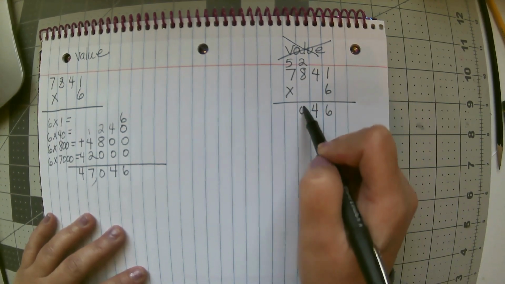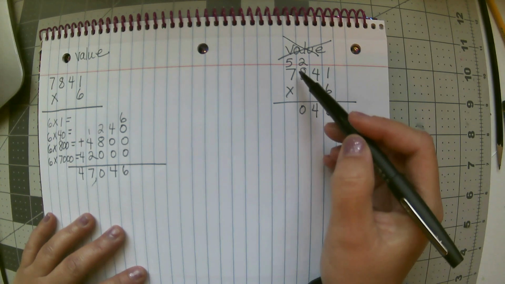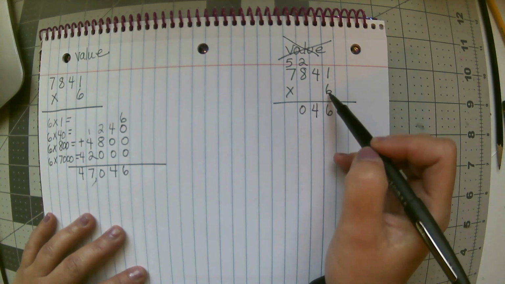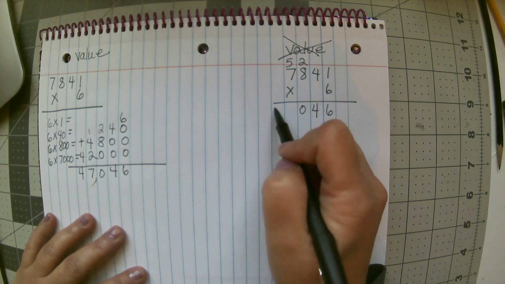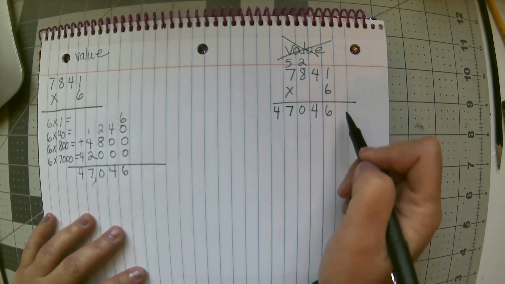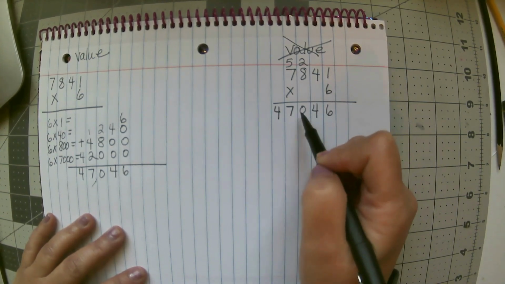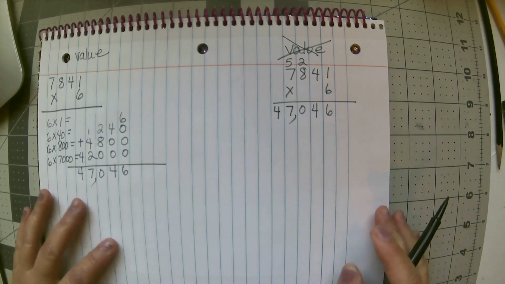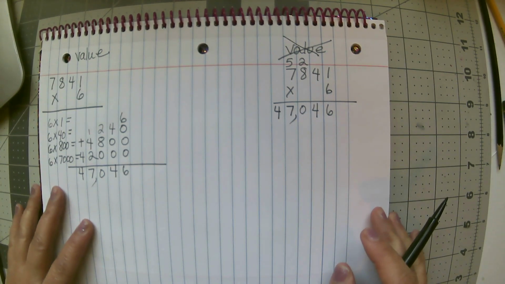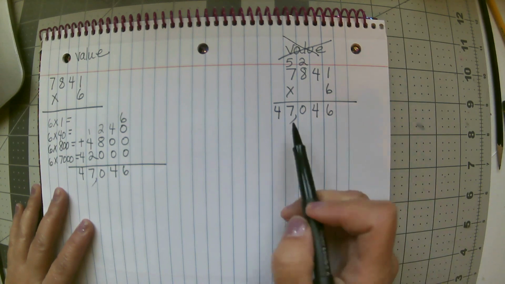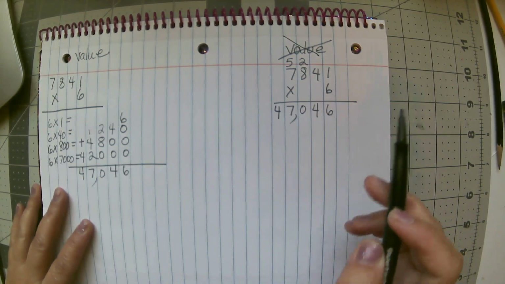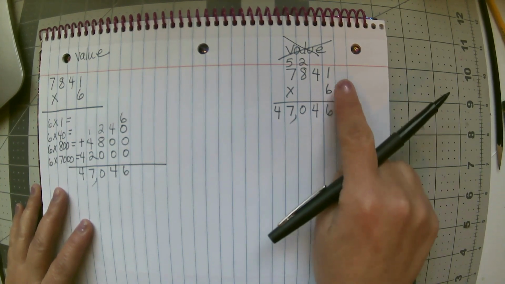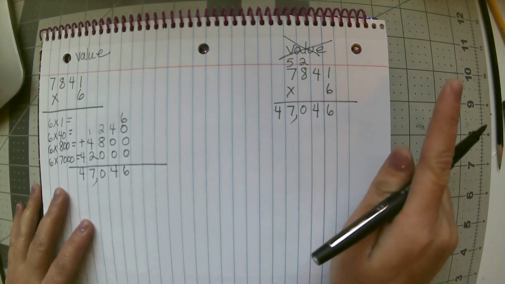So we're adding those 2 on top. And then 7 times 6 is 42, plus the 5 that's on top, 47. Then you count 1, 2, 3, comma. The answer you should have gotten is 47,046. So a lot of this you're doing in your head.